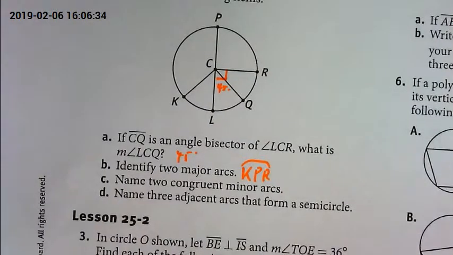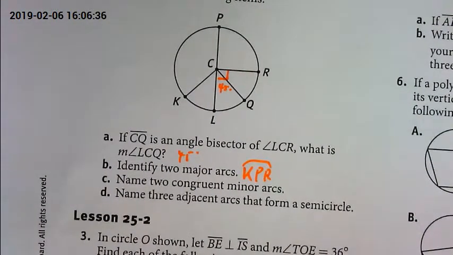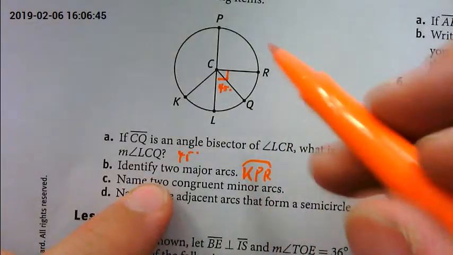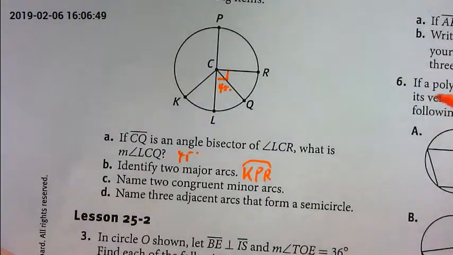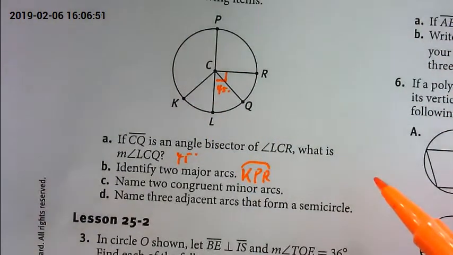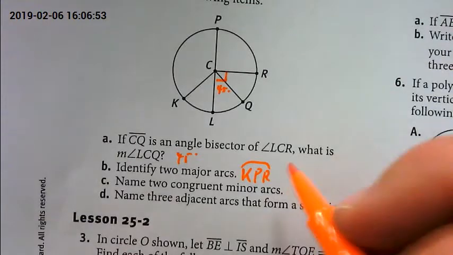Hold on 1 second. All right. So KPR. Now, could I get another major arc that also starts with K? Say again? KPQ. That would also work.